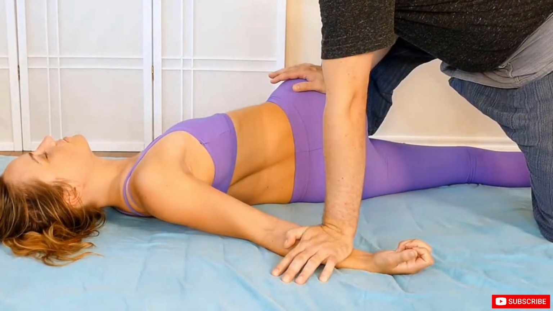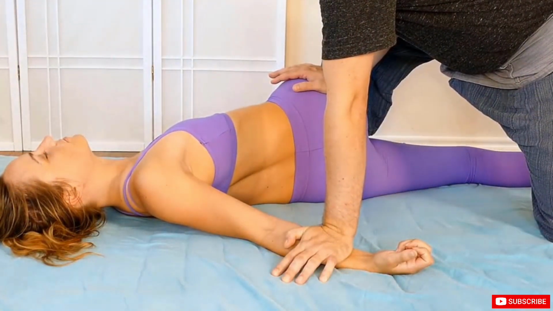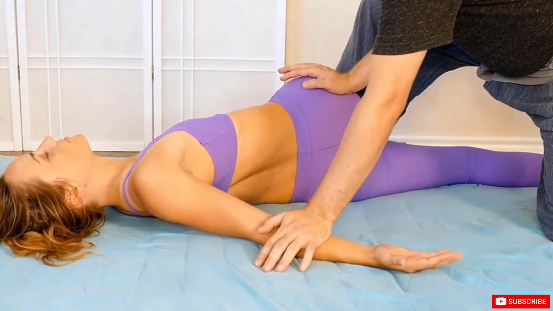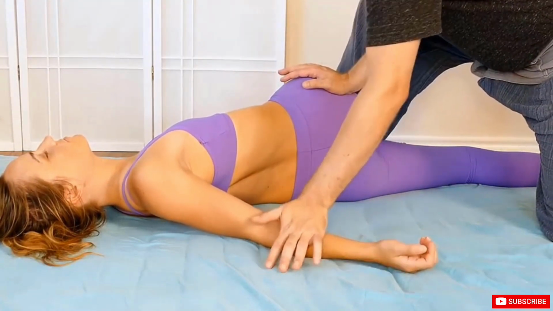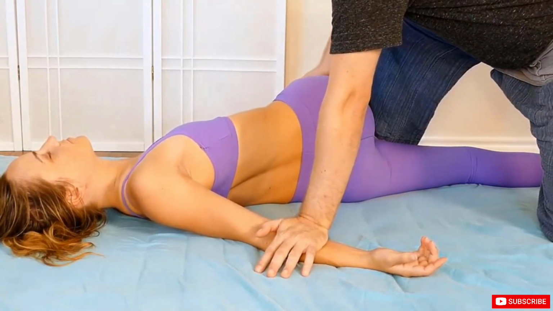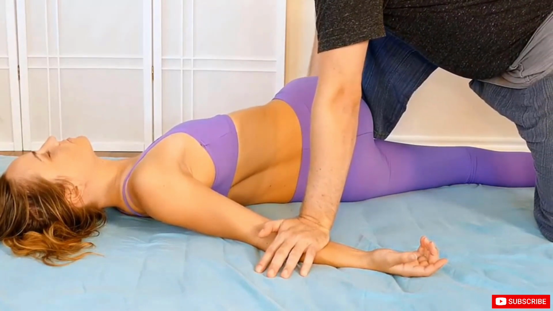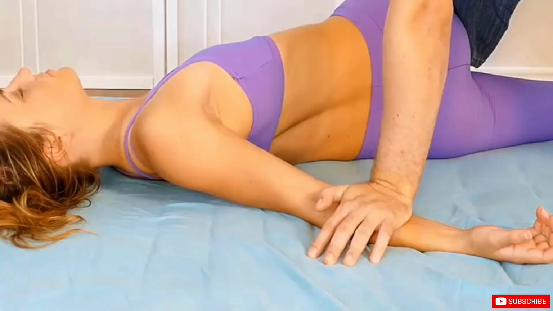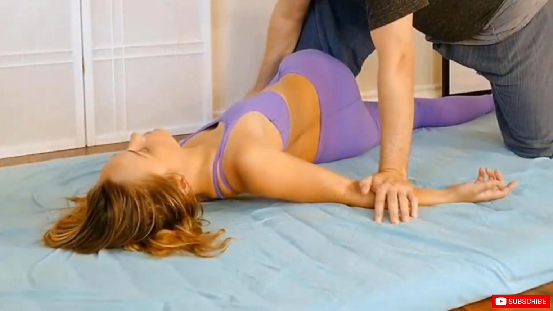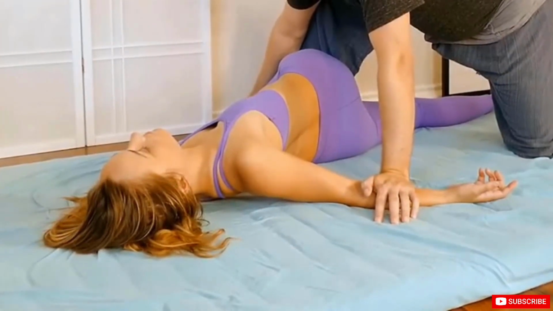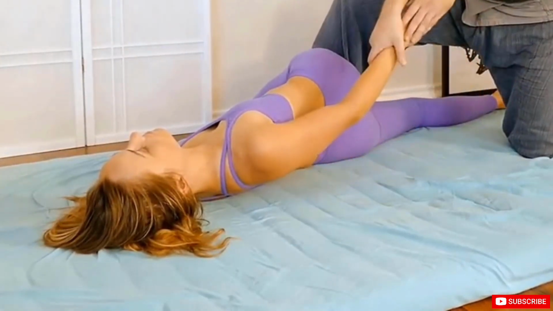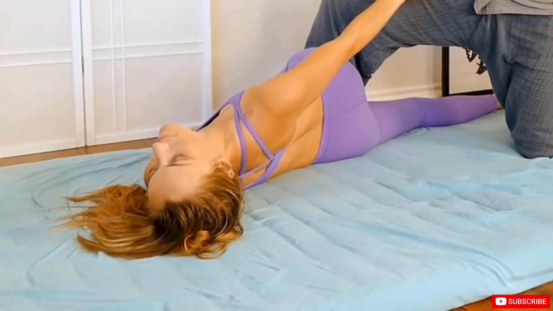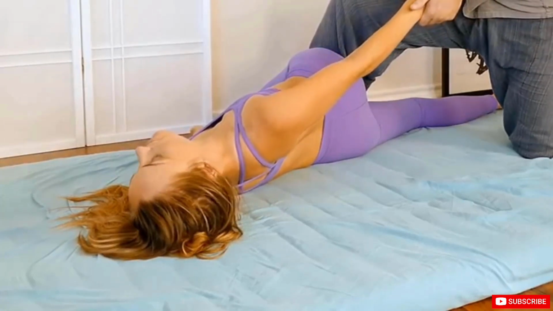When I ask for feedback, I often have to clarify because I'm making multiple points of contact. Holding through the forearm. Long gliding stroke down through the IT band. And traction again through the palm.